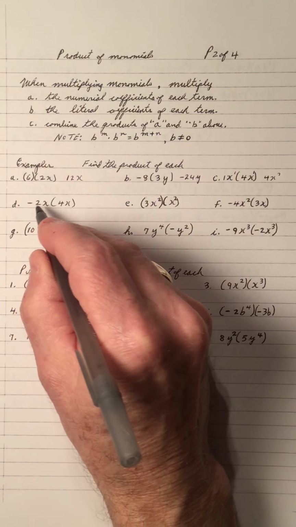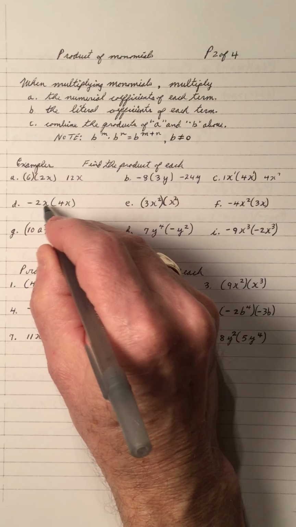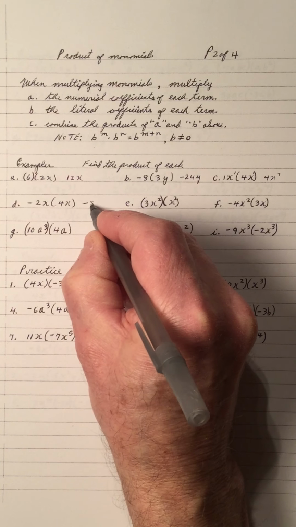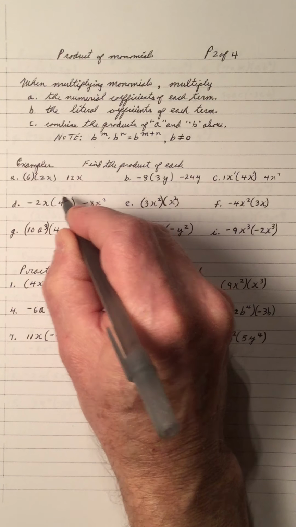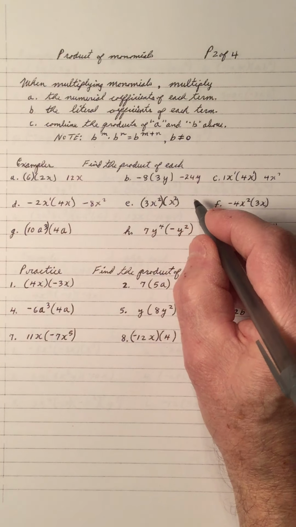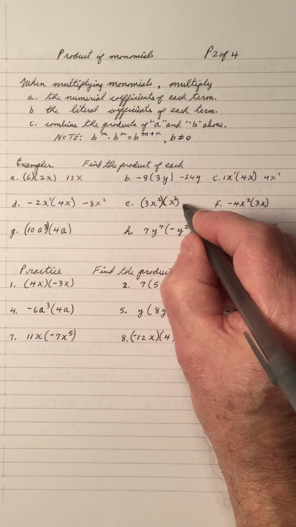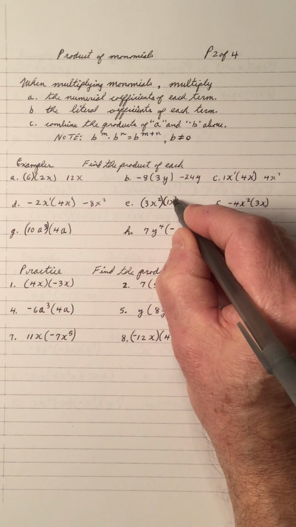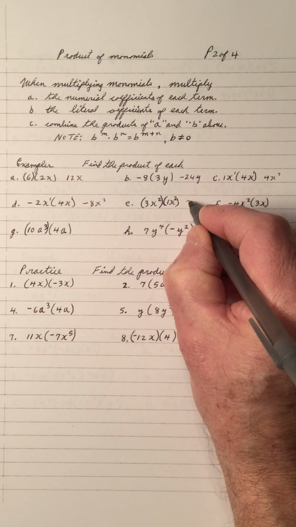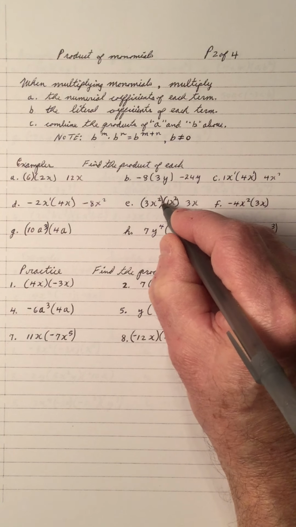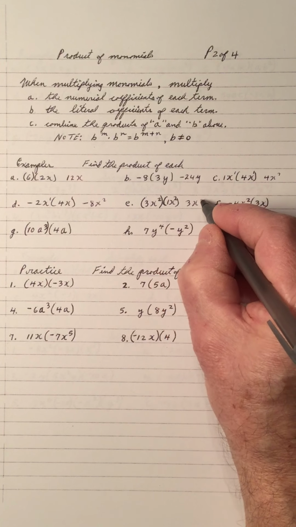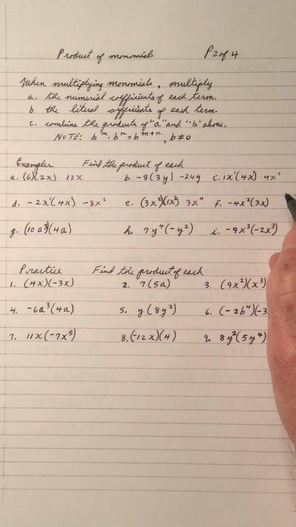D, negative 2 times 4 is negative 8. And x times x is x squared. Again, that's a 1 and a 1, so we add. E, we have a 1 in front of the x squared there. 3 times 1 is 3. That's the numerical coefficients. The literal coefficients, they're the same base, so we add. 2 and 2 is 4 when we multiply.